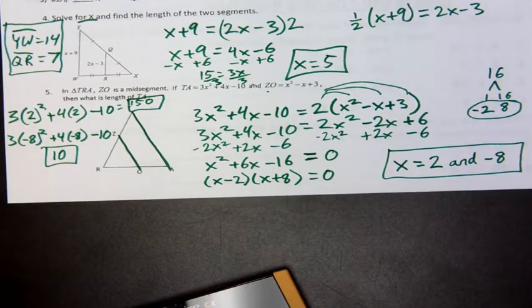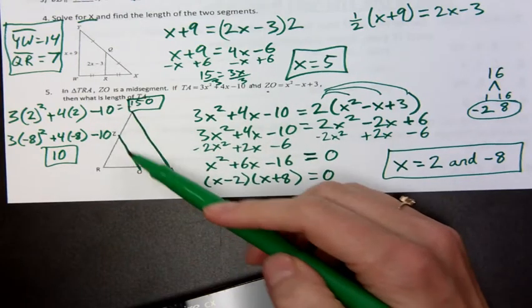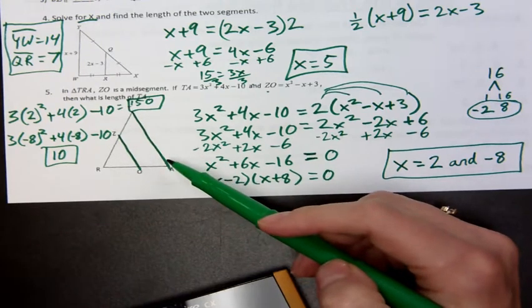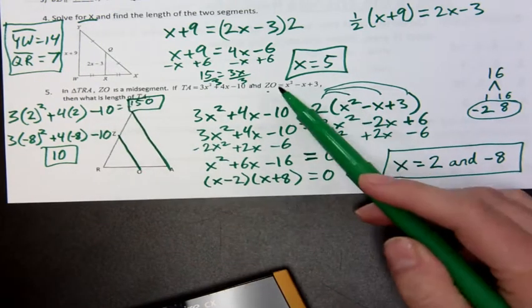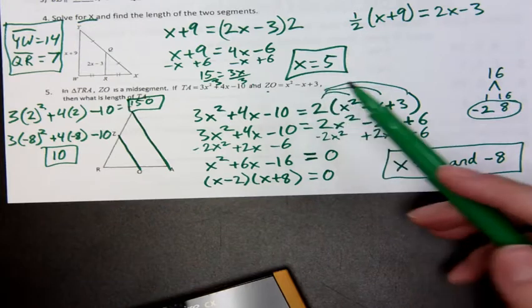Do you think we should check anything else to see if we can eliminate one? What else could I check? For these to work, I need to know ZO is half of TA, right? So I could also plug these numbers into ZO and just make sure.